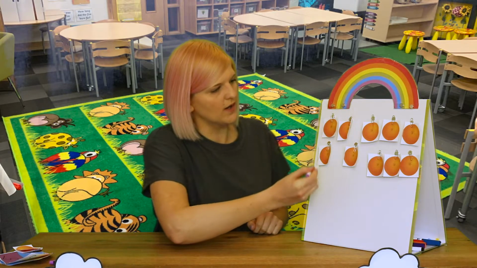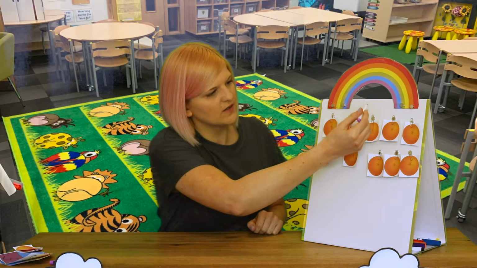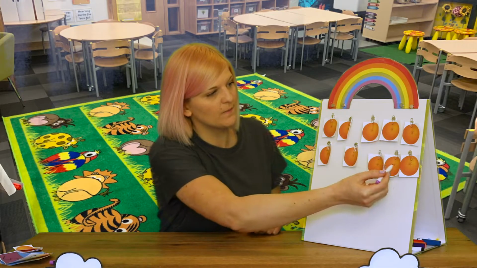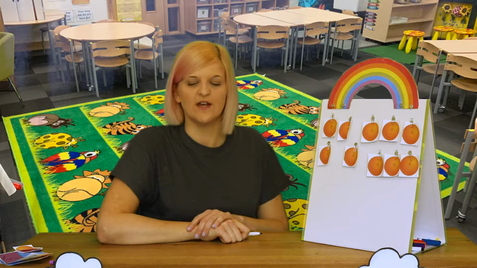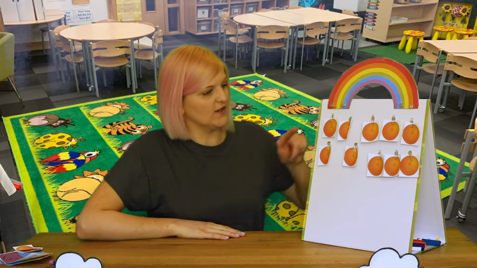Now I said 2 rows of 5. So let me check I've got 5 columns. 1, 2, 3, 4, 5. So I've made 2 rows of 5. Now I know when I'm adding that I'm going to be adding 2 groups of 5, so I know really quickly that I can do 5 add 5, and 5 add 5 equals 10.